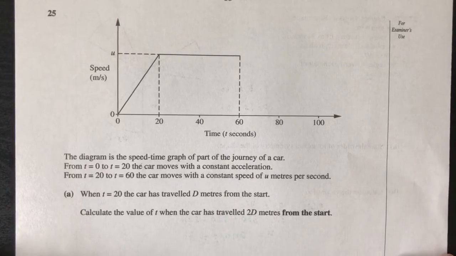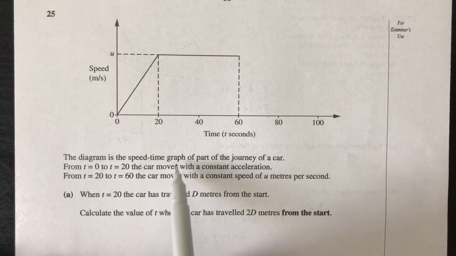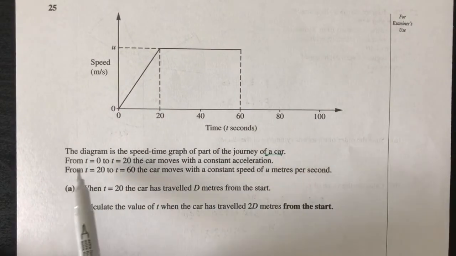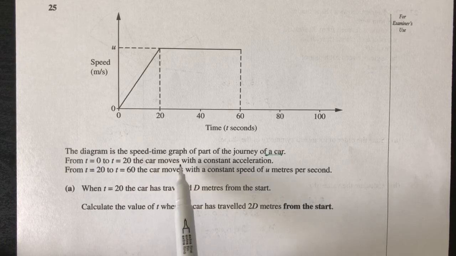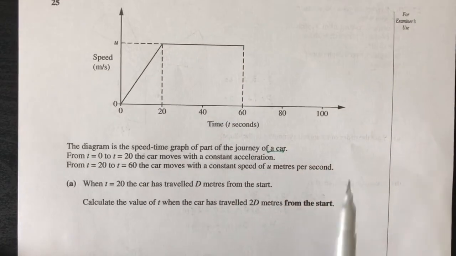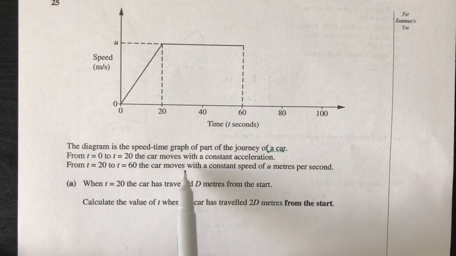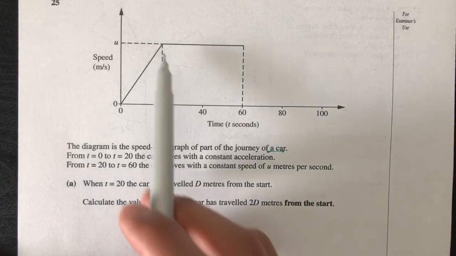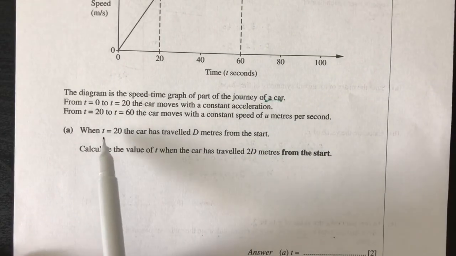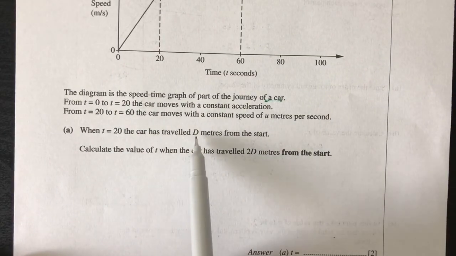Question number 25. The diagram is a speed time graph of part of a journey of a car. This is a speed time graph. From 0 to 20, the car moves with a constant acceleration, which is defined by this straight line. From 20 to 60, the car moves with a constant speed of u meters per second, so straight line as well. So part A, when t equal to 20, the car has traveled d meters.